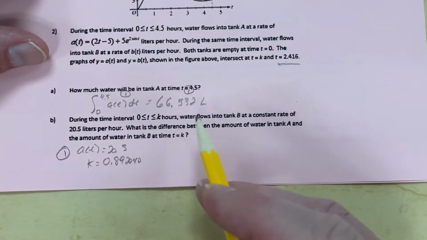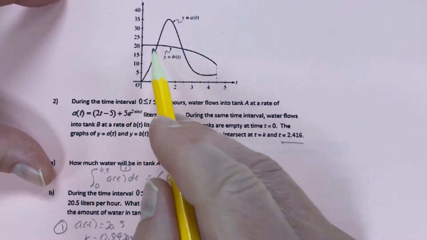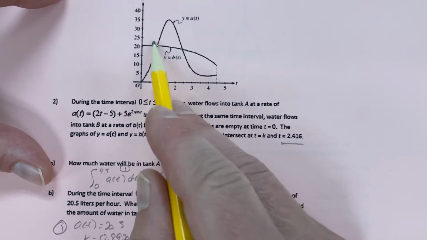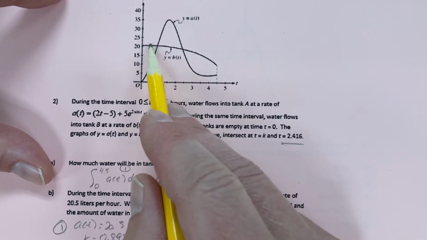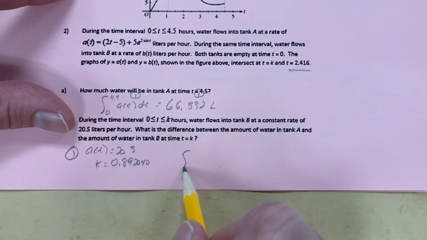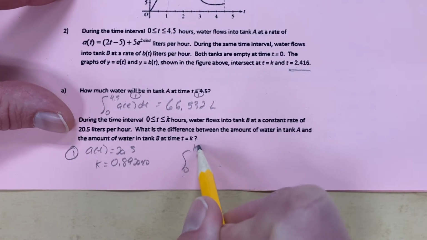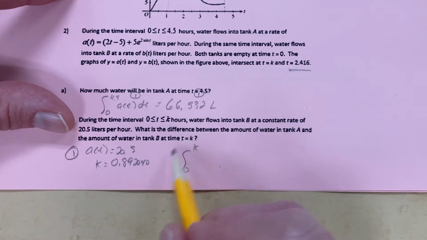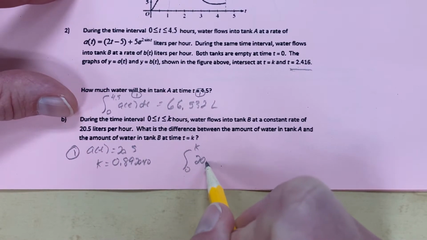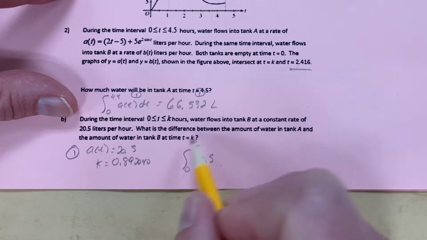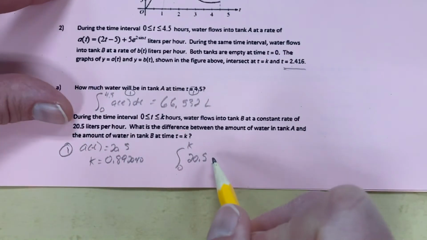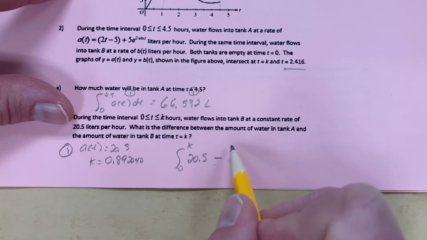All right, now if I want to know the difference between tank B and tank A, what I'm going to do is I'm going to integrate tank B, and then I'm going to integrate tank A, and I'm going to subtract the two, right? So we're going to do the integral from 0 to K, and I can either put that number in or do it like that, and we'll do B of t, which is 20.5. That's going to be the whole volume for B, but we're going to subtract from this the integral from 0 to K of A of t.